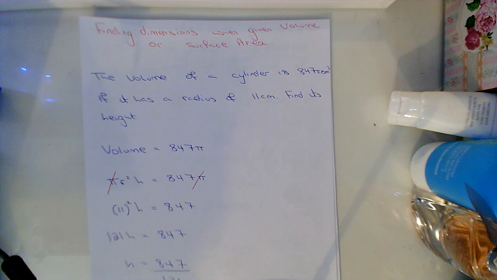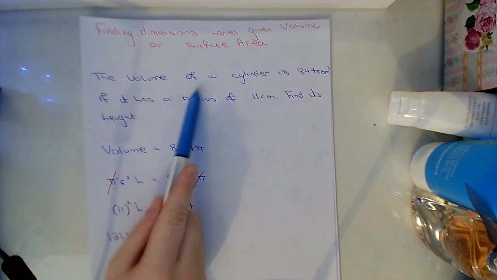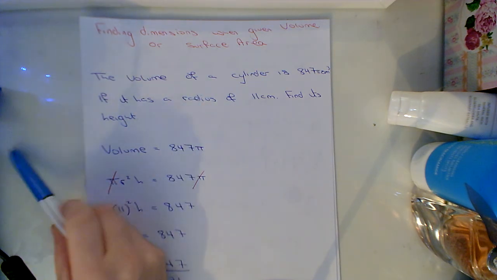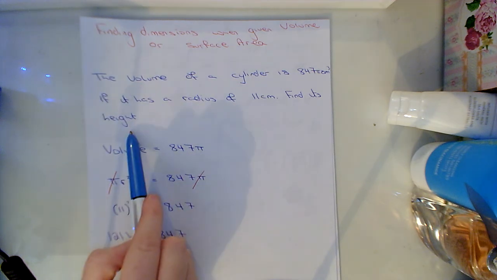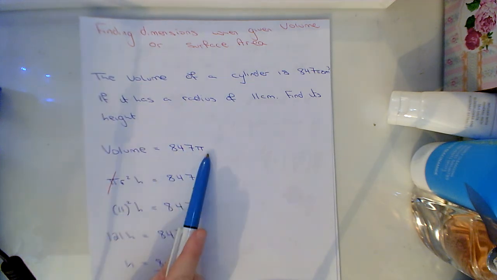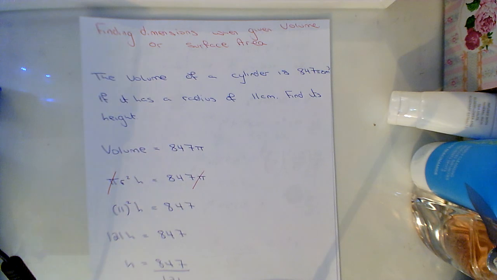Okay, so volume is equal to 847 pi. This I was told is a cylinder, so the formula for the volume of a cylinder is pi r squared h, and that's equal to 847 pi. I divide across by pi here, so basically r squared h is equal to 847. I sub in for my radius, which I was told is 11, so 11 squared h is equal to 847. 11 squared is 121, so 121h is equal to 847. I then want to get the height on its own, so I divide across by 121. So 847 divided by 121 will give me the height of 7 centimetres.